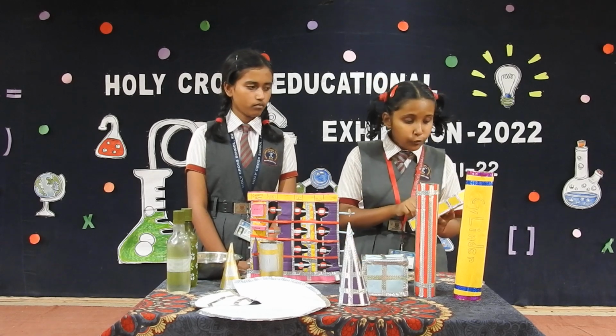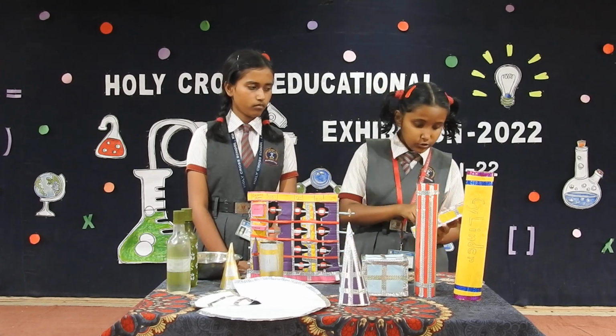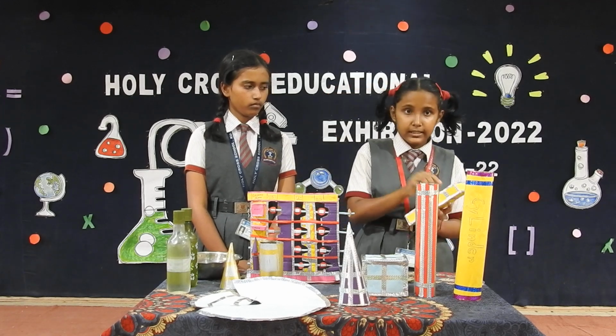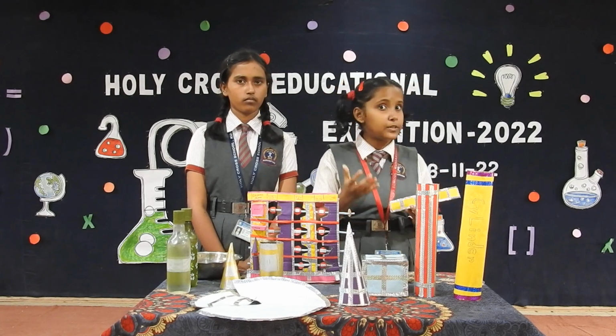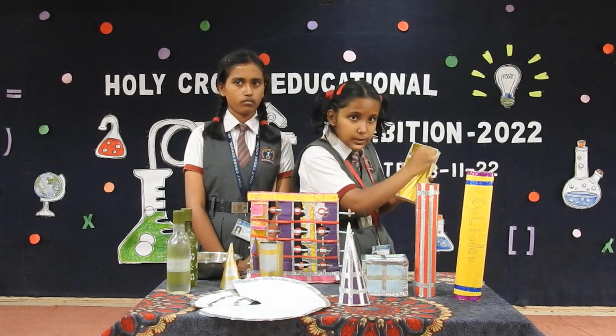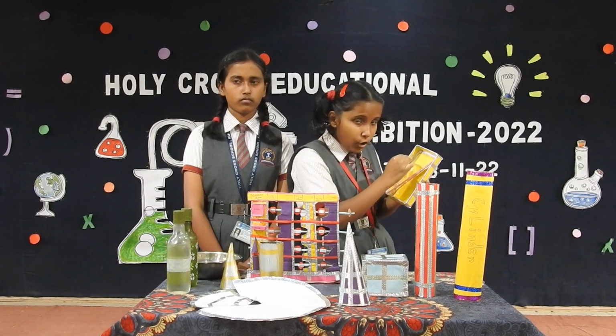Now we are going to find the volume. What is the volume? As I told before, the volume is the space occupied in any object. In this case, what is the space occupied? This space is said to be the volume of the cuboid.